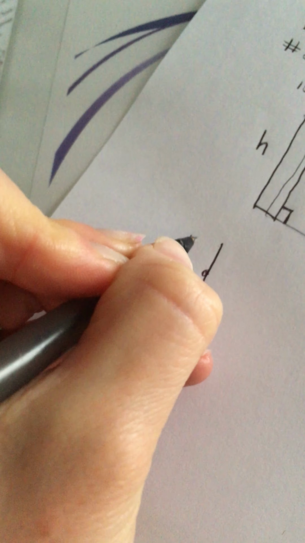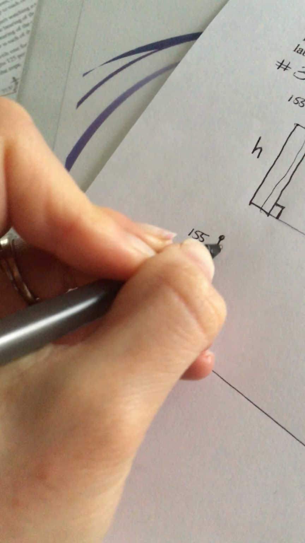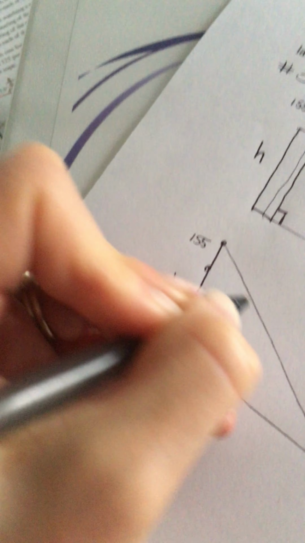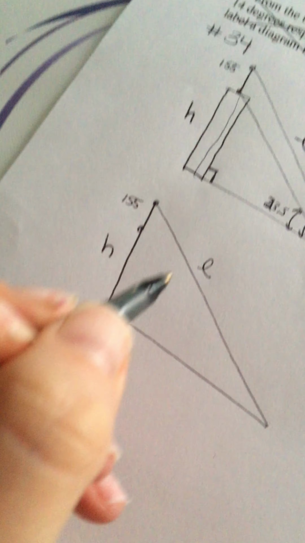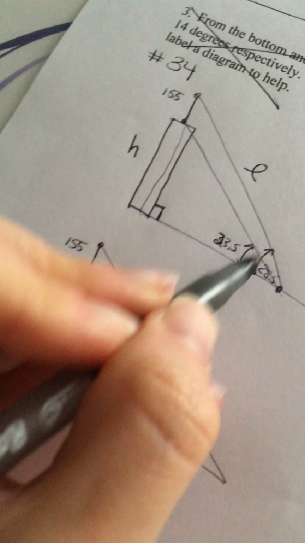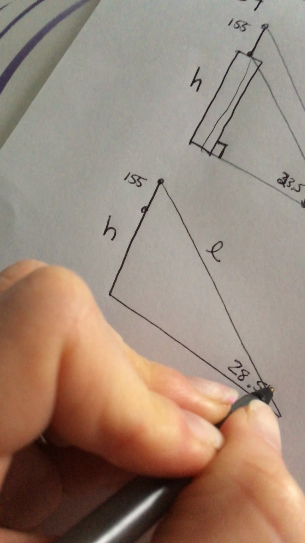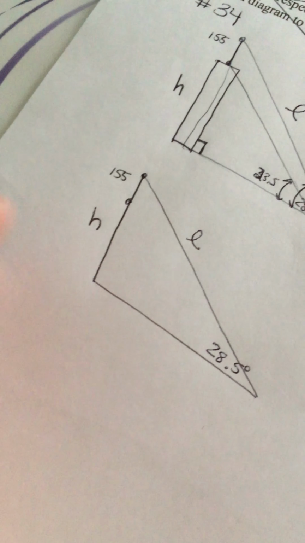This is 155, that little piece here, and this is H for the height of the building. There's my hypotenuse, L. The angle from the ground to L is 28.5 degrees. So that's triangle number one.